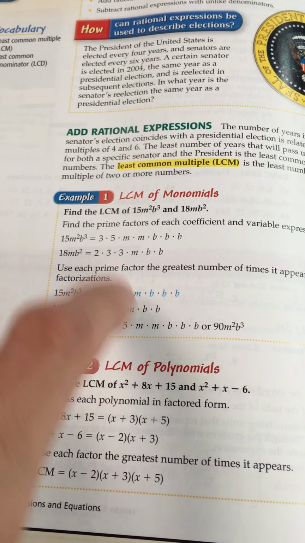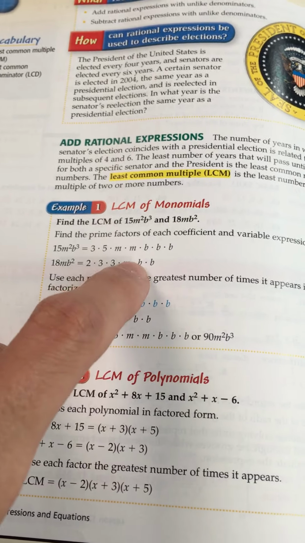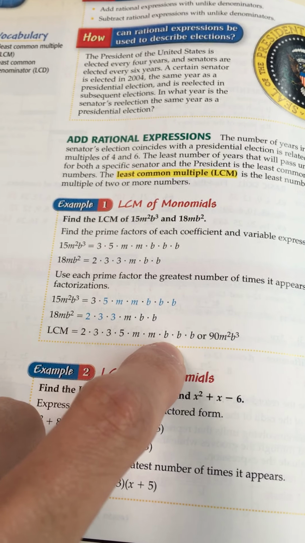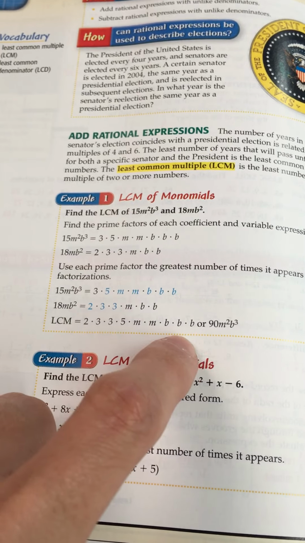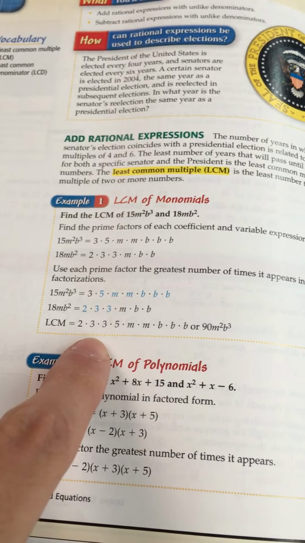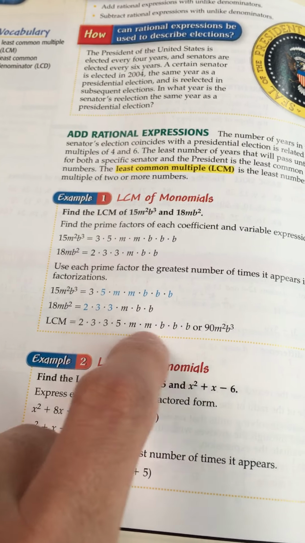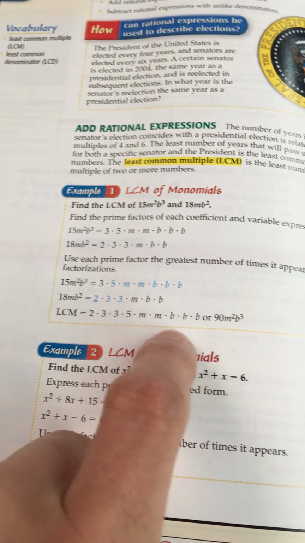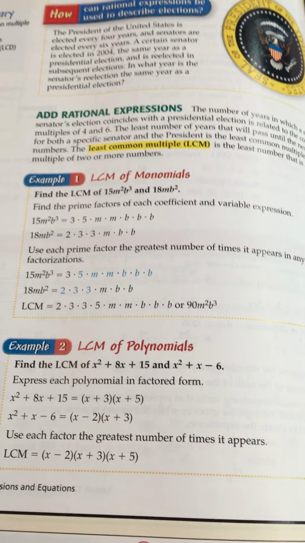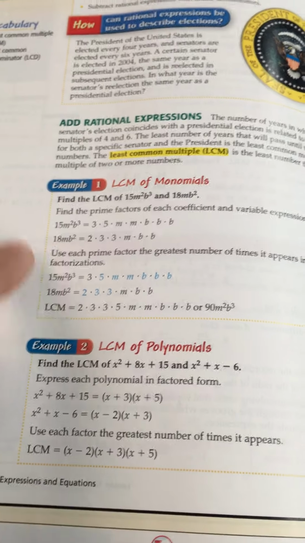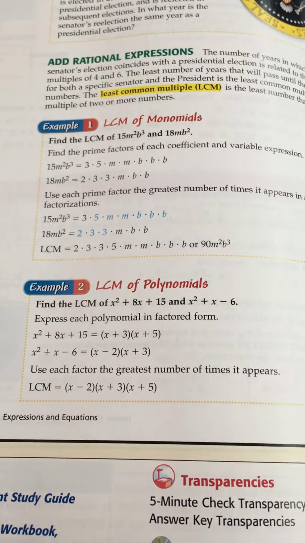Now we eliminate our m's. How many sets of m's do we have? We have one m, there's the first one, bring the other one along, okay? Then we have our b's. We got one set of b, two sets of b, then we have a b left over, so we got 3 b's. Then we multiply across. 2 times 3 times 3 times 5 is 90. m times m is m squared. b times b times b is b to the third, okay? So that's how you find the least common multiple of these monomials. That's not real hard. You guys should be able to do that, okay?